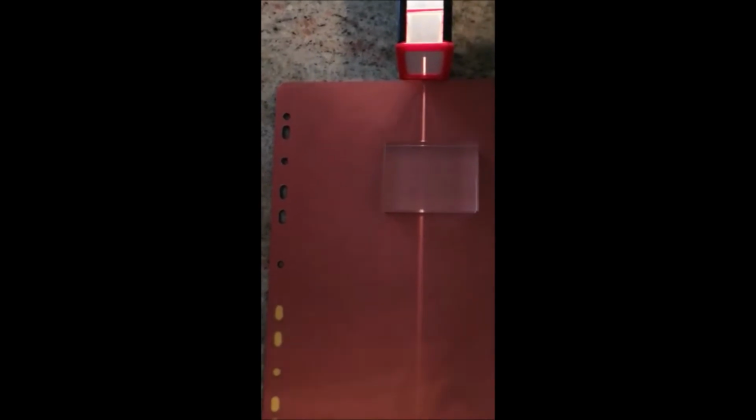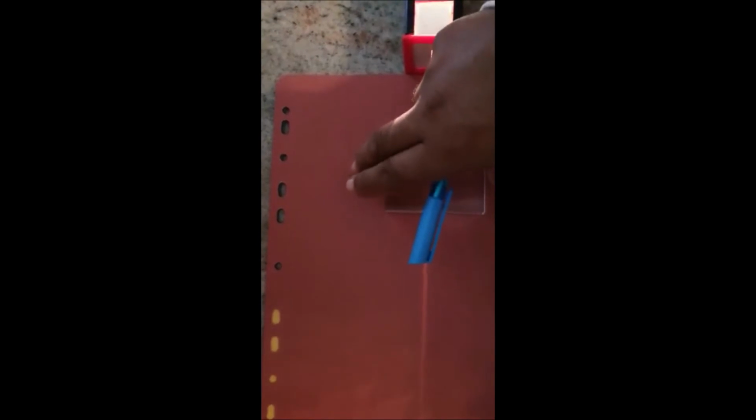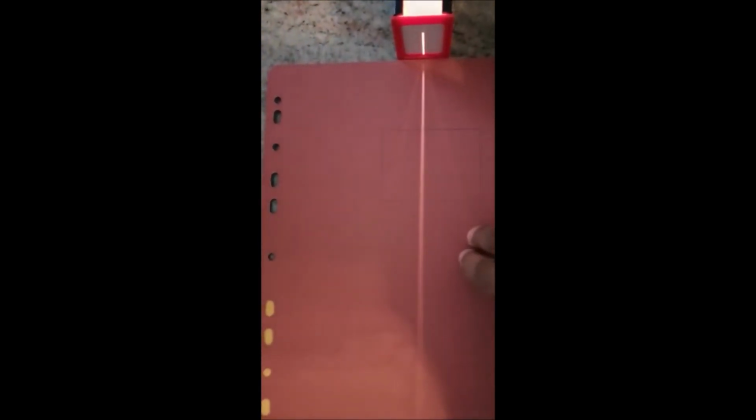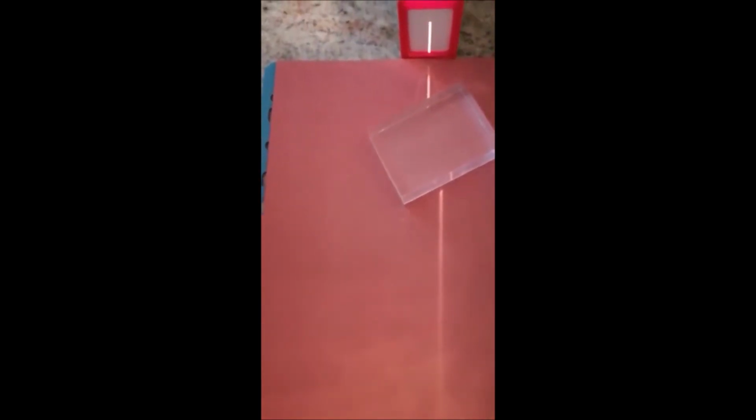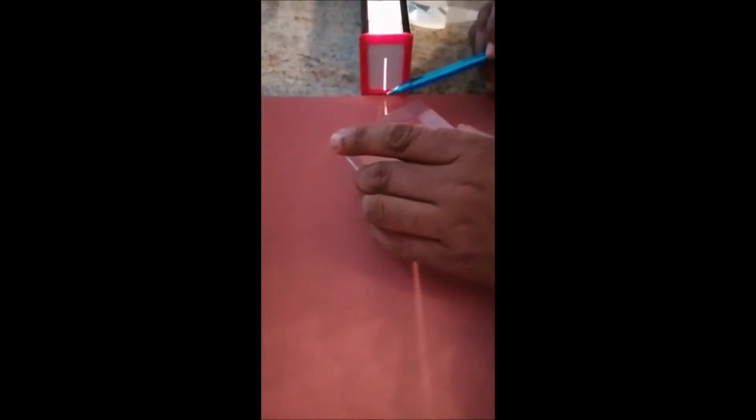So what we're going to do next is go to page 10. On page 10, I'm not going to let the block stand at exactly 90 degrees. You see here, I've angled the block. Now you notice, the incident ray over here seems to be going through the block and emerging on the other side of the block, but not in a straight line with the incident ray. It's parallel to it, but it is not in a straight line.